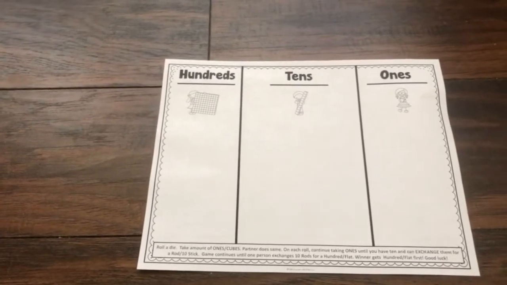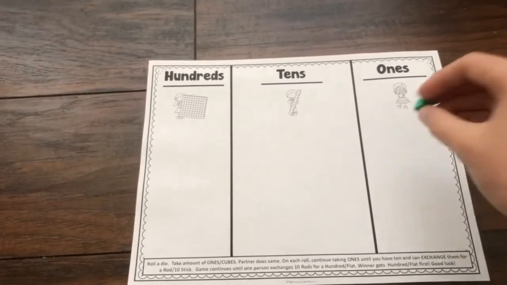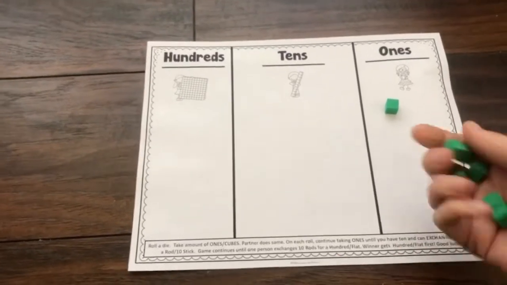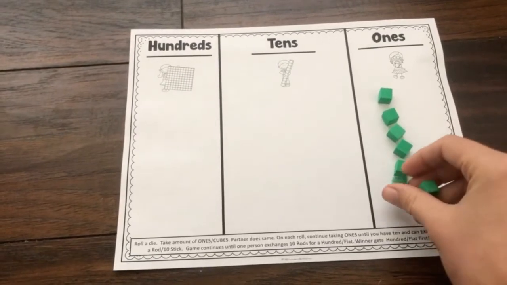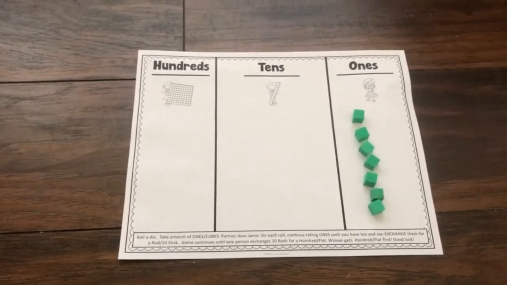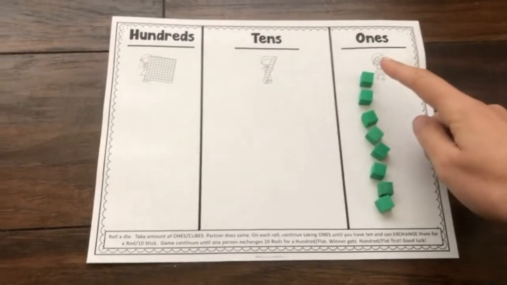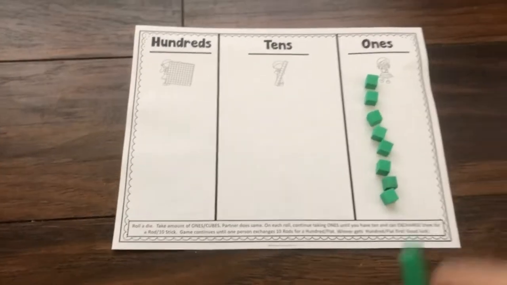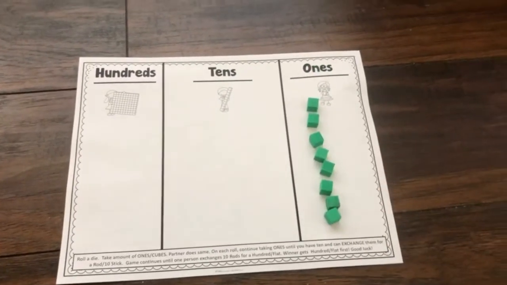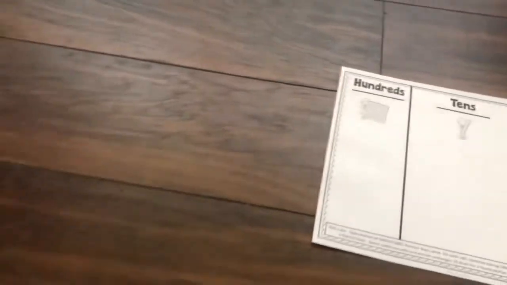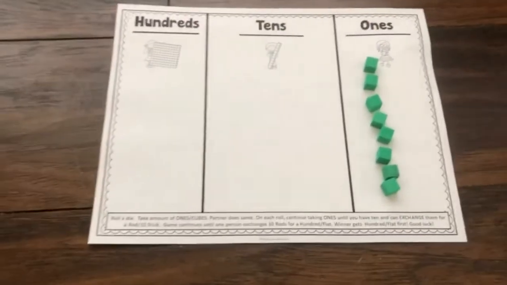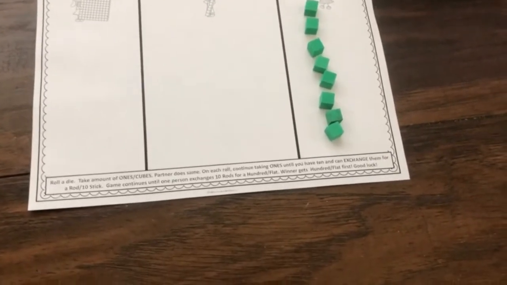So the very first thing we're going to do is remember that 10 of these little ones, when we get to it, equals a 10 stick. So I like to sing a song that goes like this. 10 little ones, 10 little ones equals 1 10 stick. 1, 2, 3, 4, 5, 6, 7, 8. Uh-oh, that's not all 10. We don't get a 10 stick yet. We have to add 2 more. Here we go.